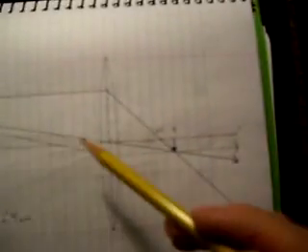This is for problem 30, the convex, or the converging lens, rather. And this problem was, okay, so we just have an object way over here, and it's going to make this little real image back here. We know it's a real image because it says that it forms on a screen behind the lens.